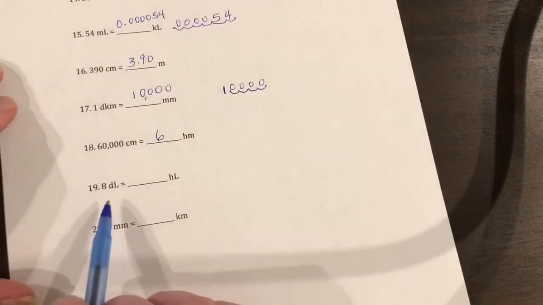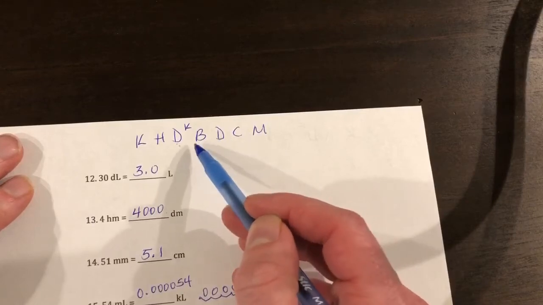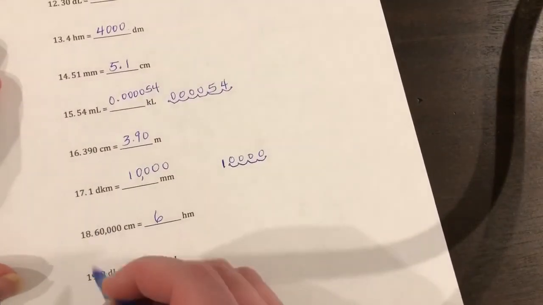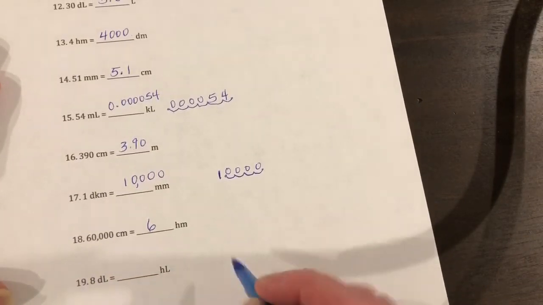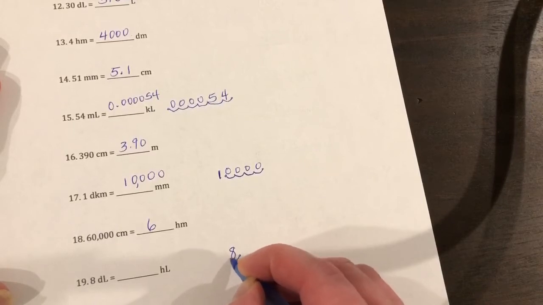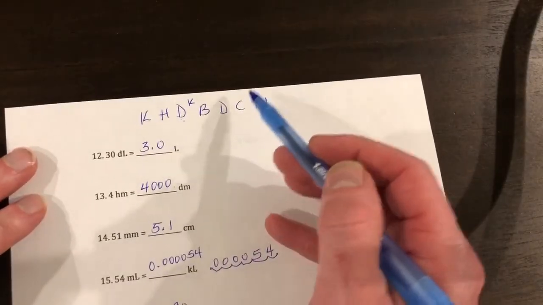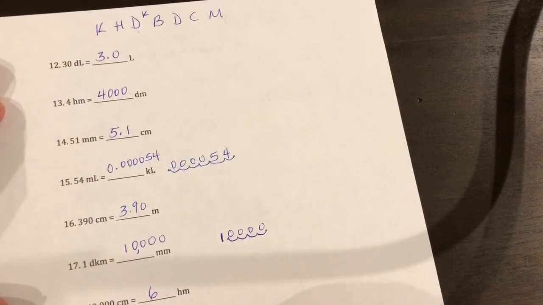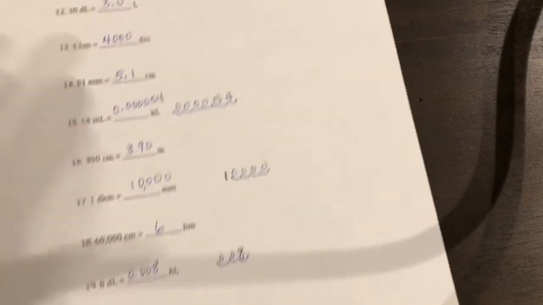Okay, so 8 deciliters, and I want to go to hectoliters. So deci is right here. 1, 2, 3 places to the left. Oh, okay, make sure this is not 19.8. Okay, so 3 places to the left. 1, 2, 3. Did I do that right? Hold up. We're going deci, 1, 2, 3, yeah. So it should be 0.008. I got confused by the numbers.